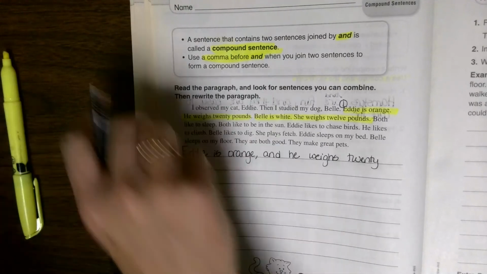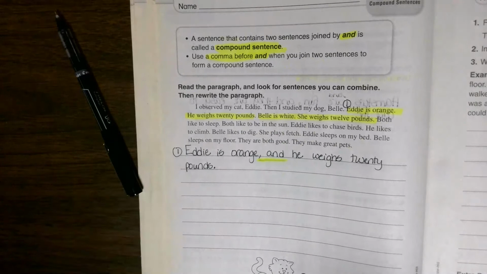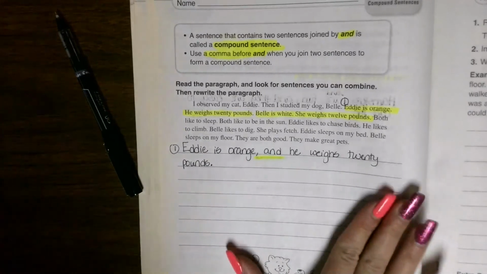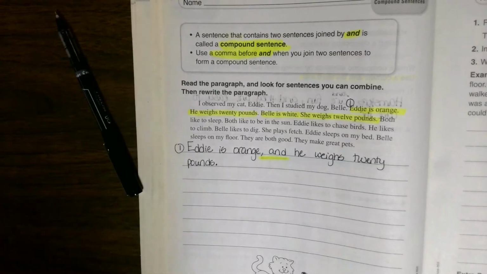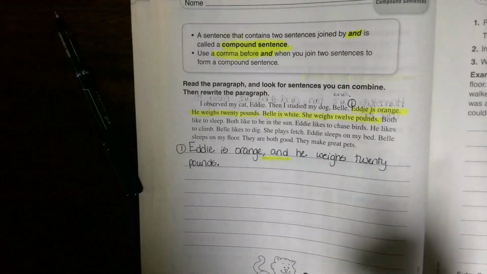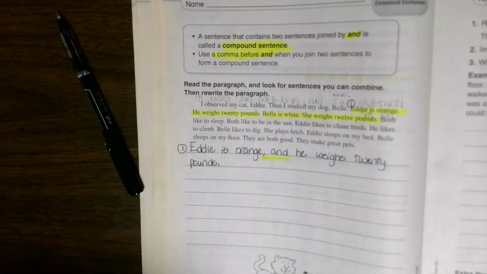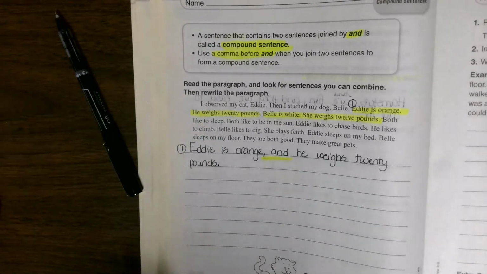And then look, so underline that. I revised that by using a comma and. And now I have a compound sentence. I have a more sophisticated sentence. Sophisticated meaning it's more professional, it's more academic. I am writing as an older student would write, not as a little kid would write.